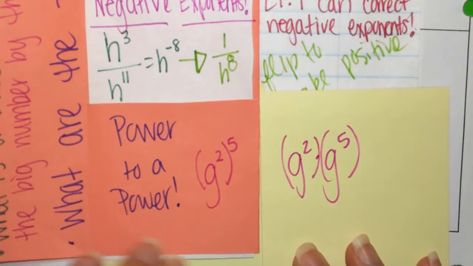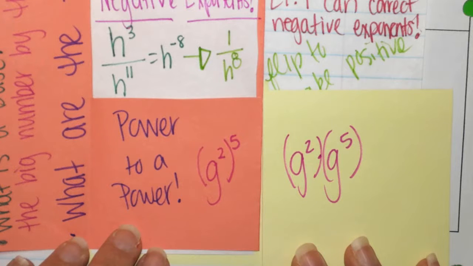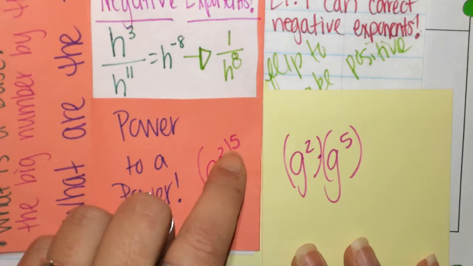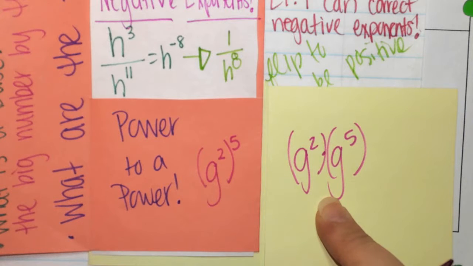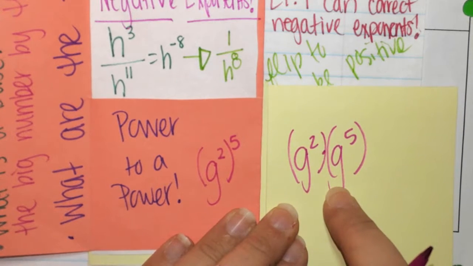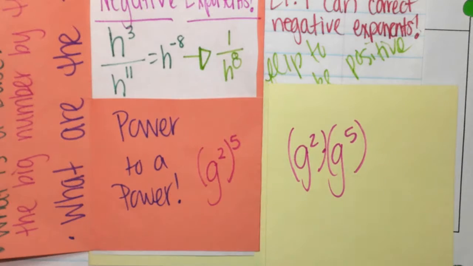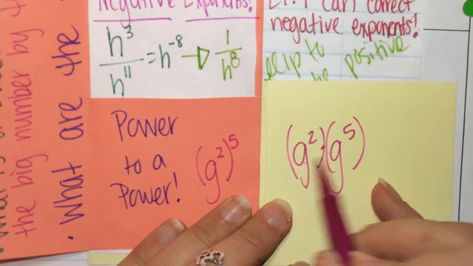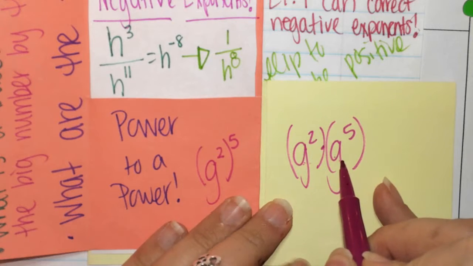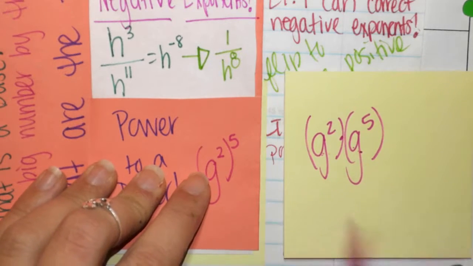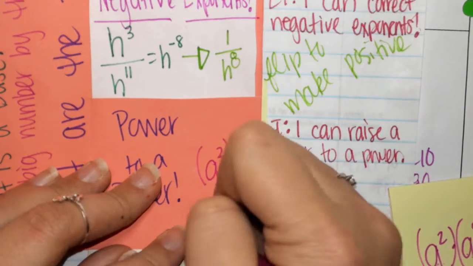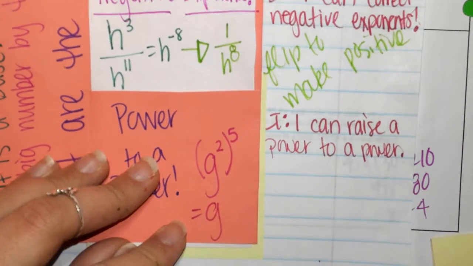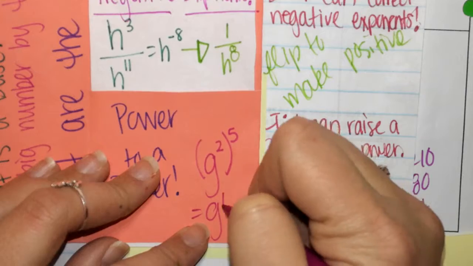That has parentheses. There's an exponent outside the parentheses. And what is this? That's by itself, right? How many G's do we have right here? How many G's do we have right here? That's the difference. So multiplying like bases is when you have 2 of the same base. Raising a power to a power is when you have an exponent outside the parentheses. Alright, and you would multiply those together. So what would that become? G to the 10th power.